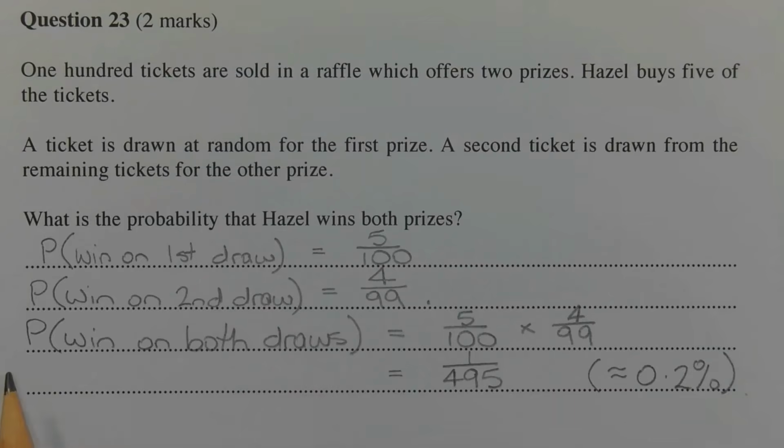So to find the probability that Hazel wins on both draws, we use the multiplication rule of probability. And that's the probability of a win on the first draw, 5 over 100, multiplied by the probability of the win on the second draw, which is 4 over 99. And that gives us 1 over 495, which is approximately equal to 0.2%.